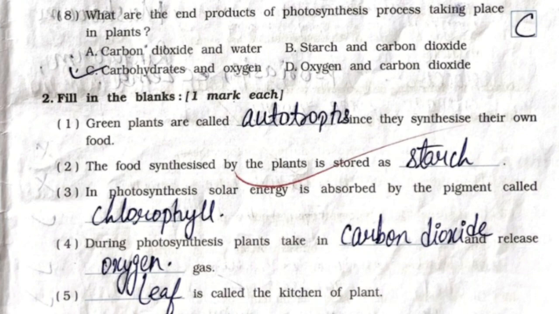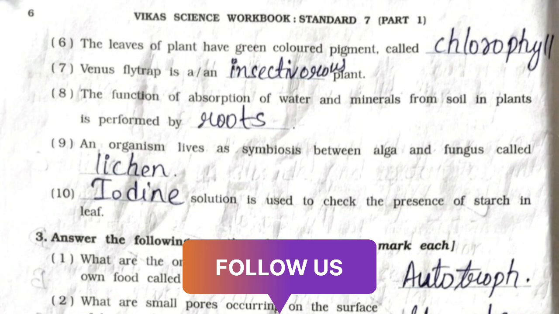Fifth, leaf is called the kitchen of plant. Sixth, the leaves of plant have green colored pigment called chlorophyll. Seventh, Venus flytrap is an insectivorous plant. Eighth, the function of absorption of water and minerals from soil in plants is performed by roots. Ninth, an organism lives as symbiosis between alga and fungus called lichen.